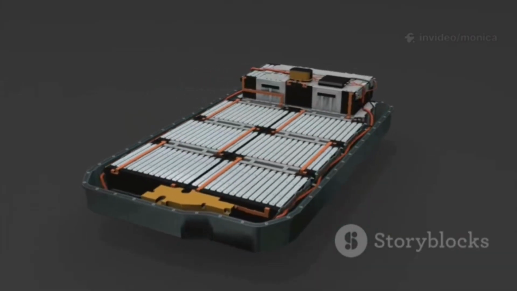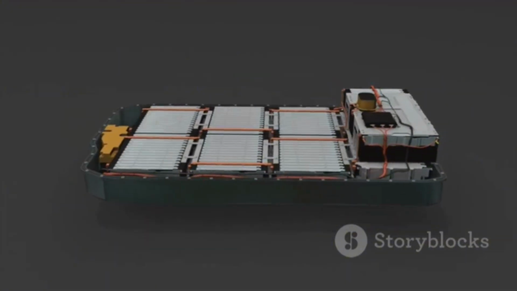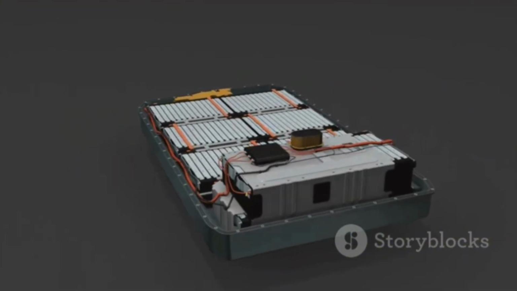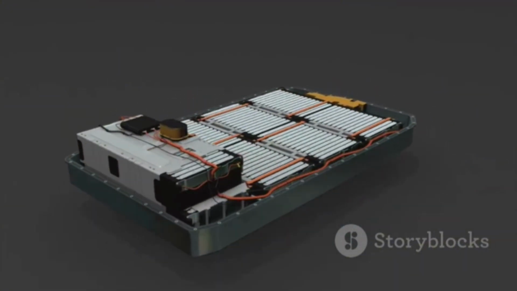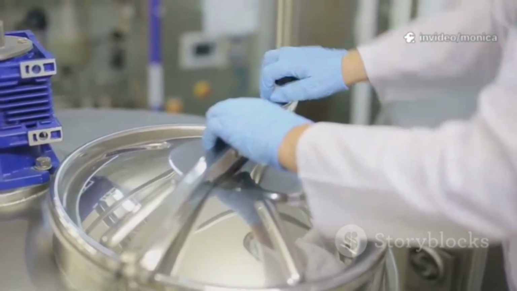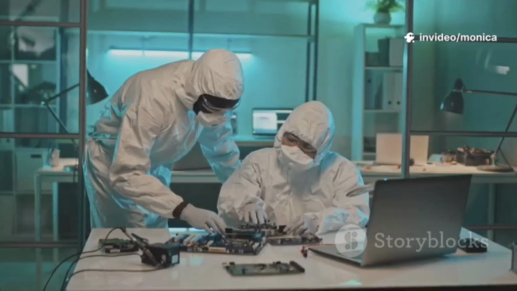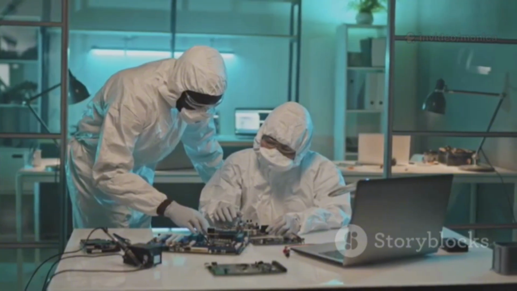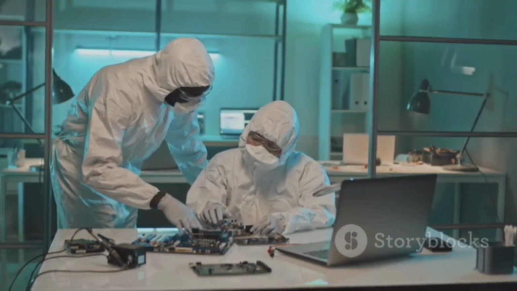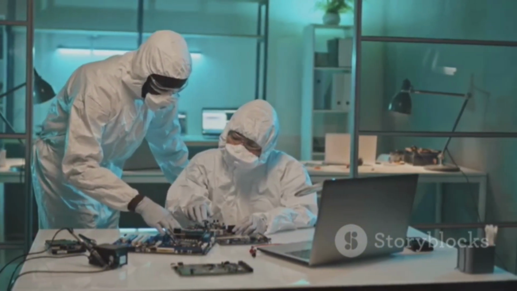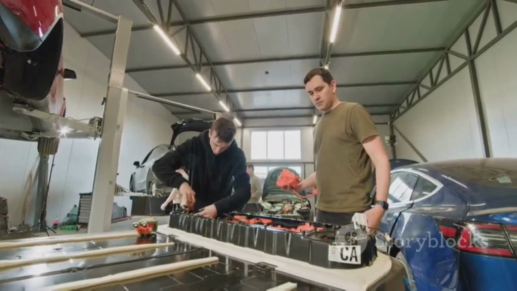For quality control, leak testing after sealing: cells are often subjected to tests to ensure there are no leaks. This may involve pressure tests or immersion in water. Visual inspection: checking for any visible defects or irregularities in the cells.